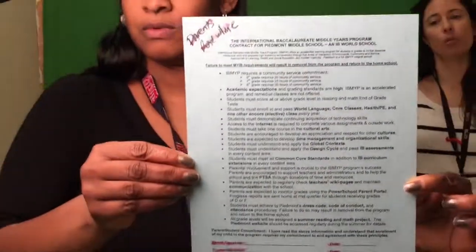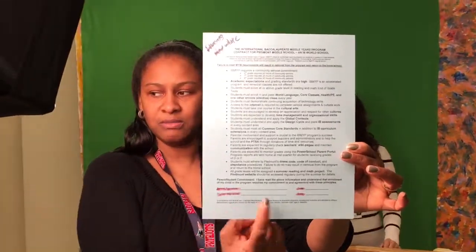And then what happens at the bottom? We're going to highlight again, parent signature and student signature. After you read it, make sure you sign that you read it together and you understand all those requirements. See, parents read with me, and you see where you get them signed.